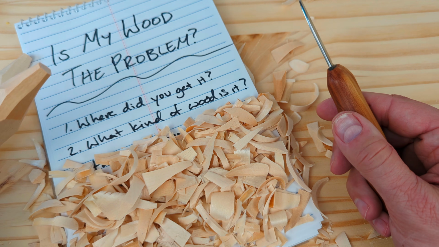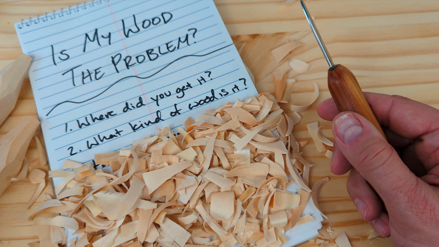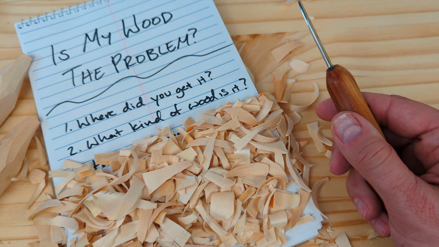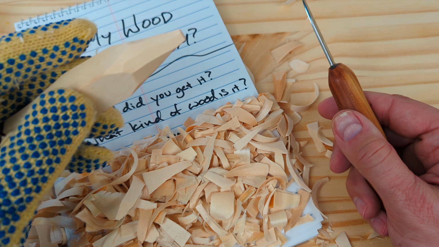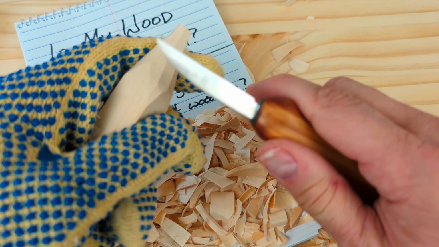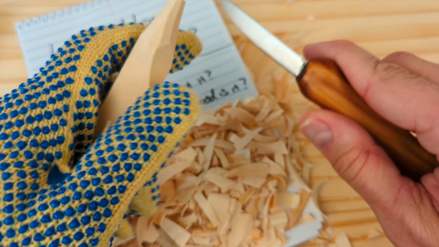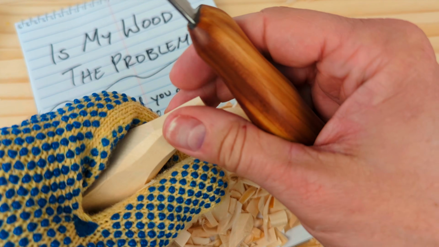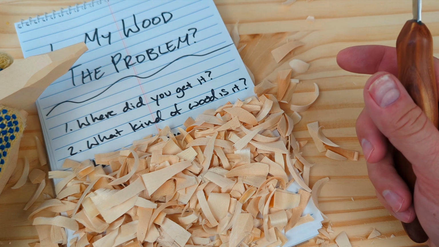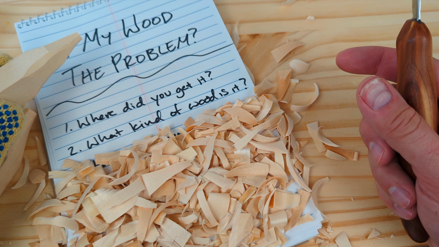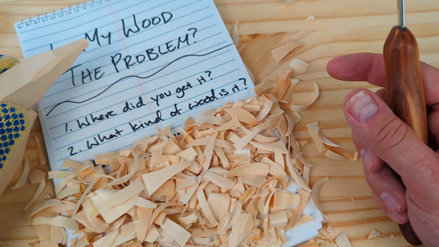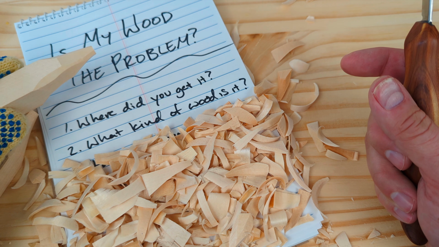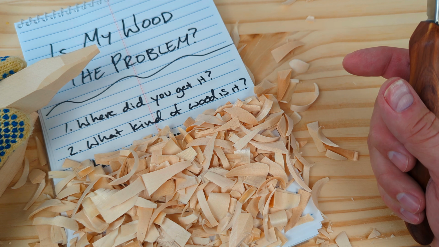But maybe you can't do that. So other things to think about are, what kind of wood is it? As a beginner, and most carvers in general, carve a lot of basswood. And I don't have a lot of other wood lying around here to show you, but be aware that some woods that are harder, maple is a very hard wood, walnut, cherry, tend to be harder, more brittle types of woods that are going to be harder for you to carve.